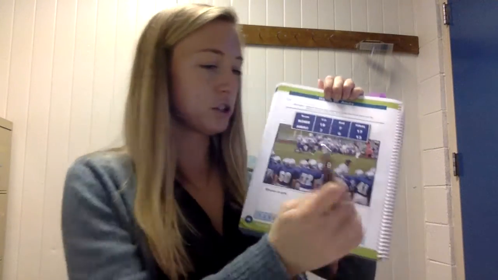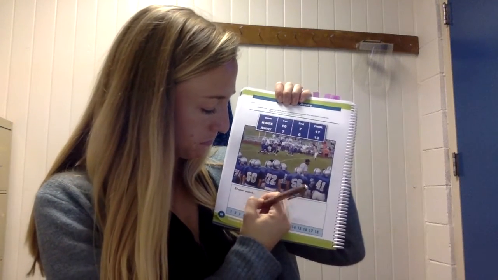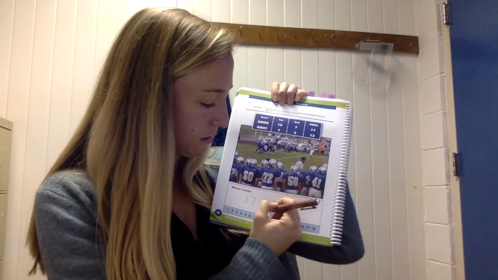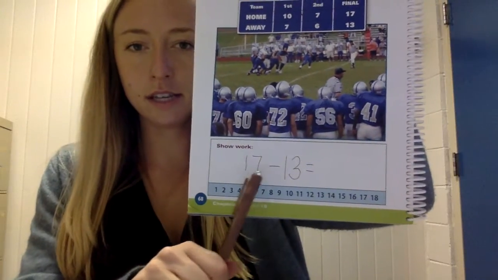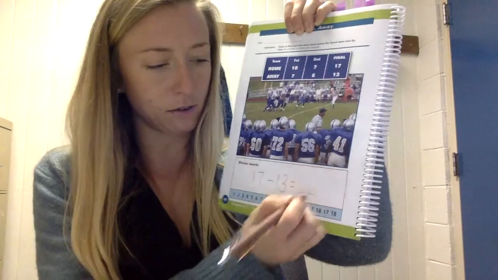So down here, I want you to write with me. 17 minus 13 equals. 17 minus 13 equals, and we have to find out. That is our equation. So, first step, get 17 counters. Sorry, I'm going up and down, but here we go, okay?